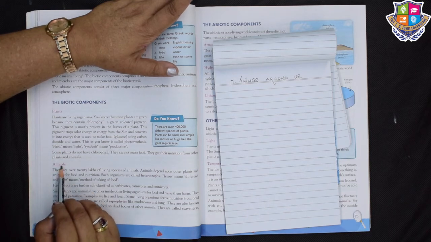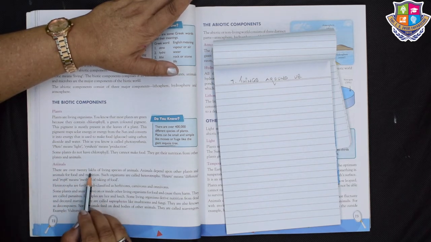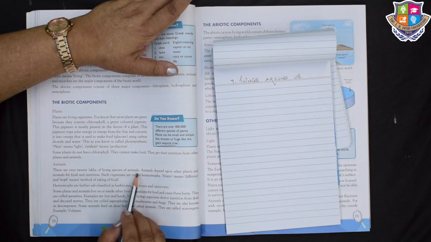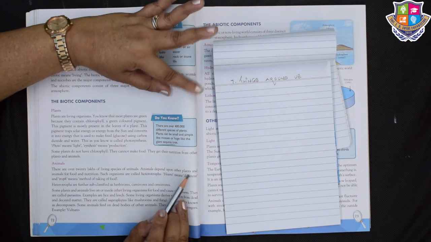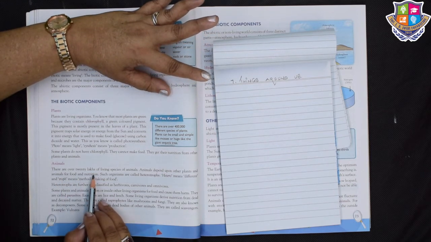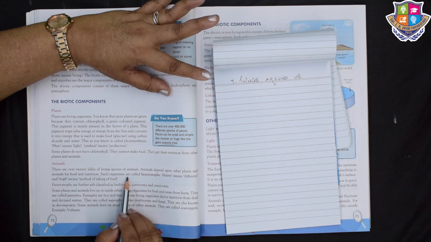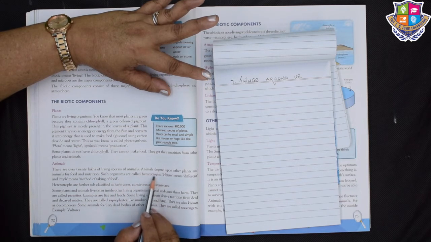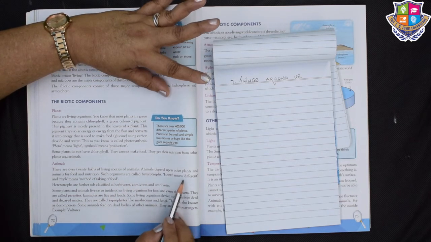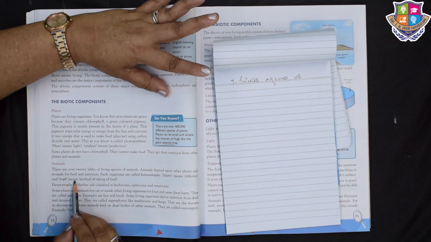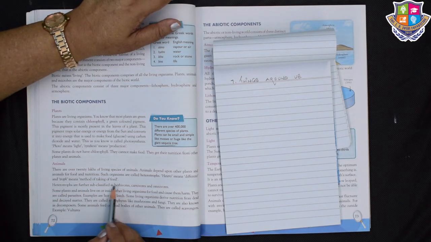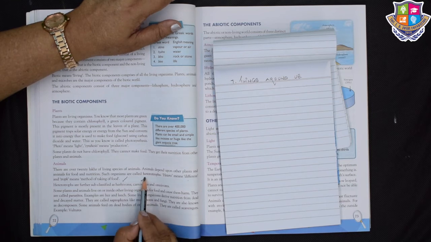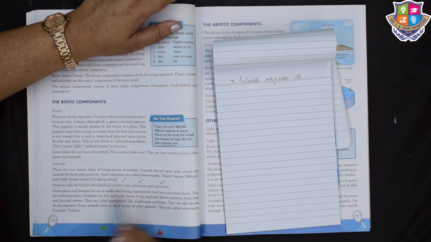Okay, then we go to the animals. There are over 20 lakh living species of animals. Animals depend upon plants and other animals for food and nutrition. Such organisms are called heterotrophs. Hetero means different and troph means method of taking food. Heterotrophs are further subclassified as herbivorous, carnivorous and omnivorous.